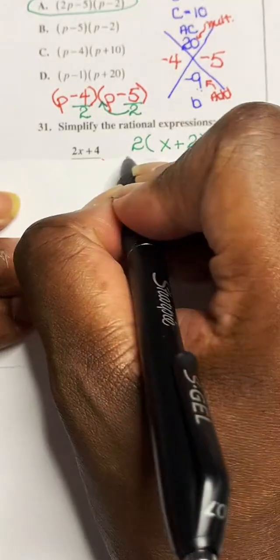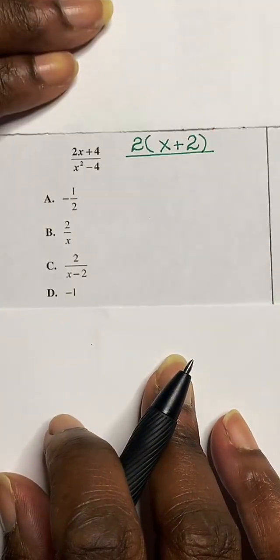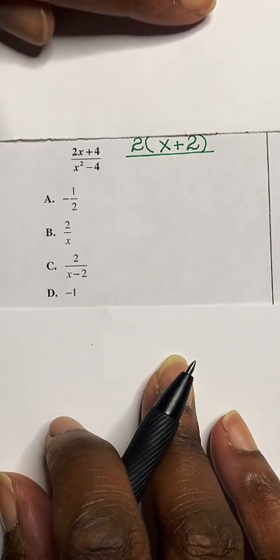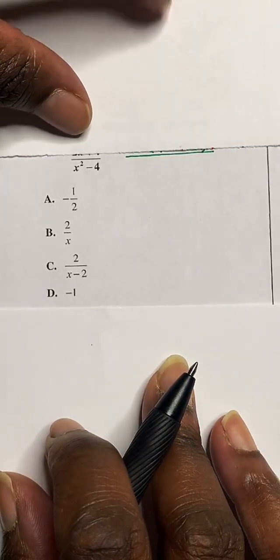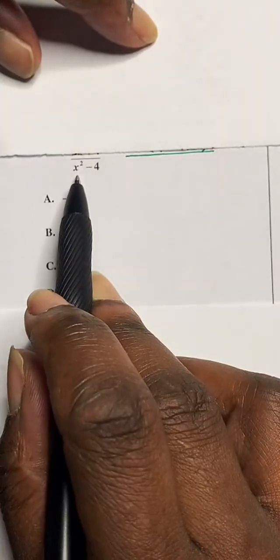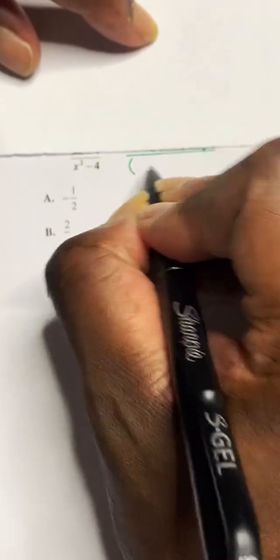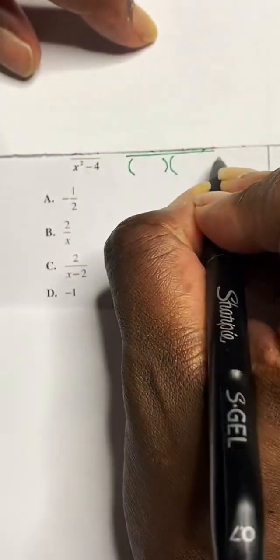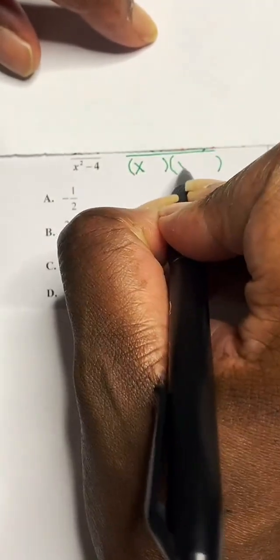All right, so your numerator is already factored out. So if I come here, let's take a look at our denominator. Well, our denominator is one of those things called the difference of squares. So if I factor this out, my leading coefficient is a 1. So that tells me I can go ahead and split my x's.